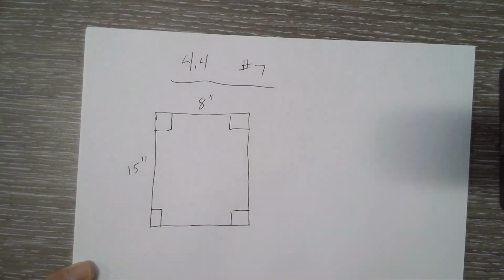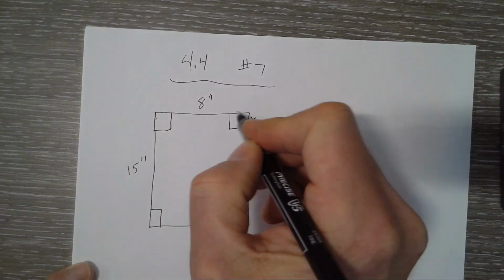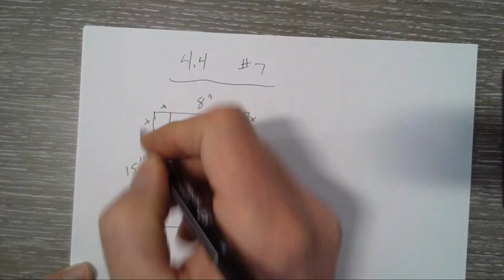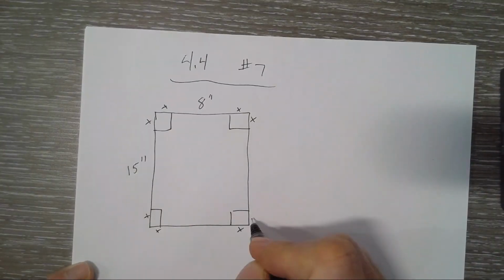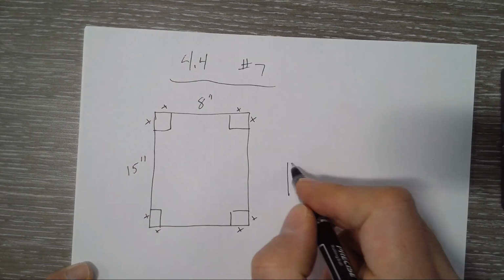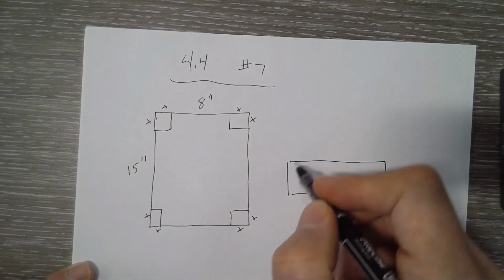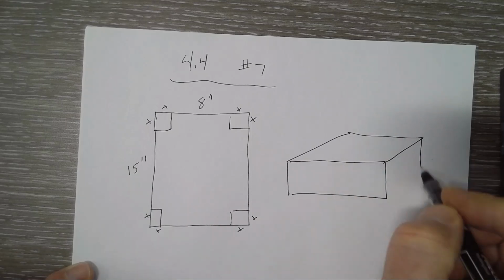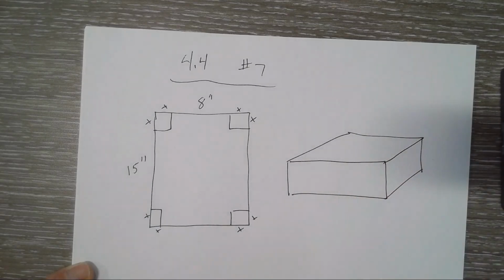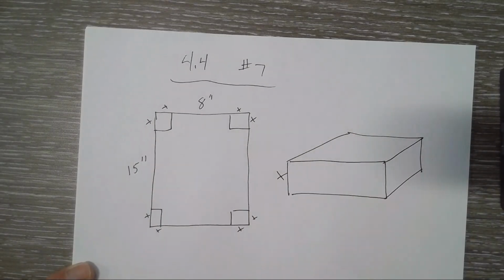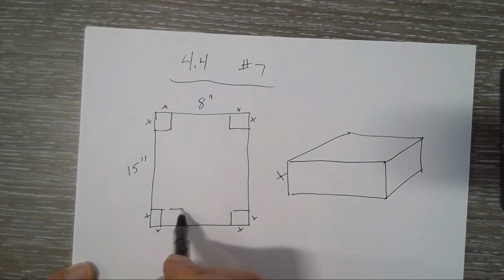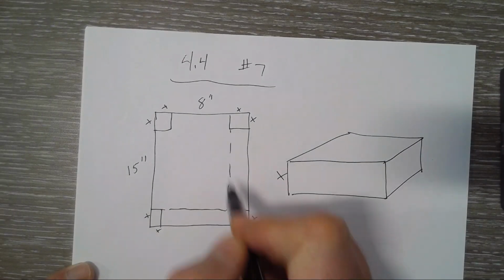We don't know how big, we'll just call that X. All of these are X. So my box, once I cut it out, will look like this, where we have X high up, because we're folding it right here, folding it right there, folding it there, and folding it up.